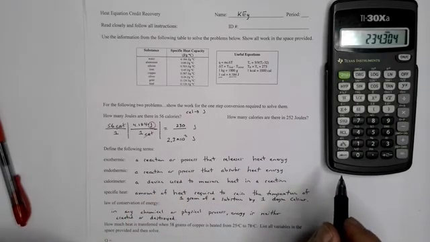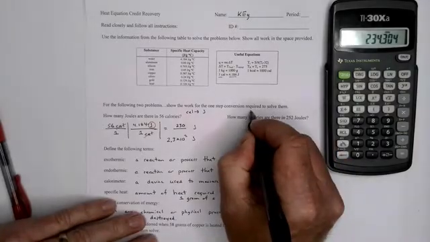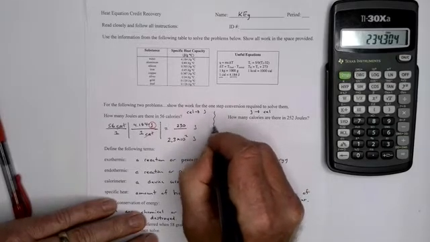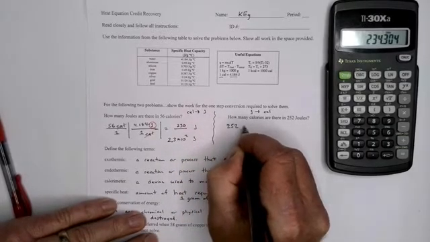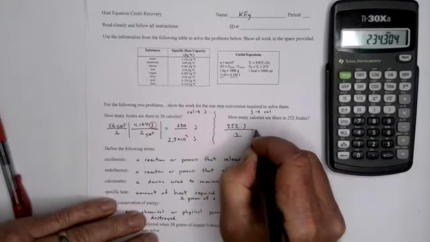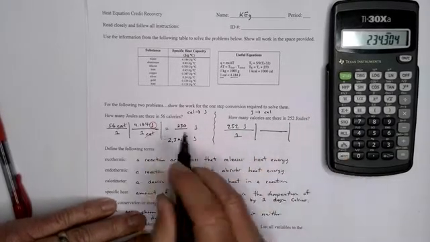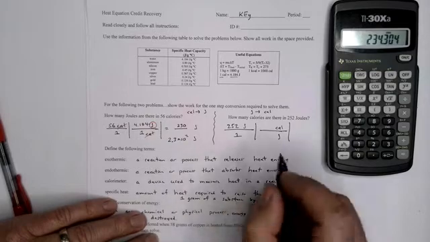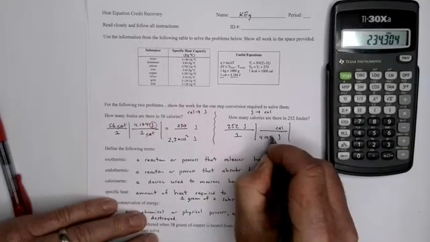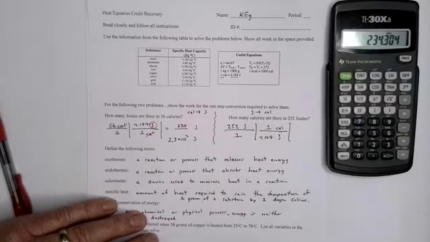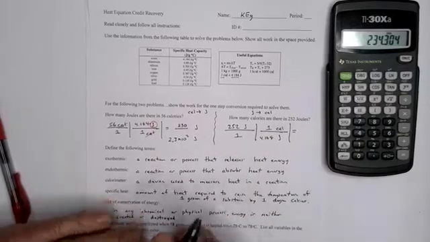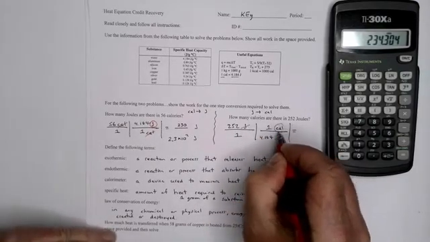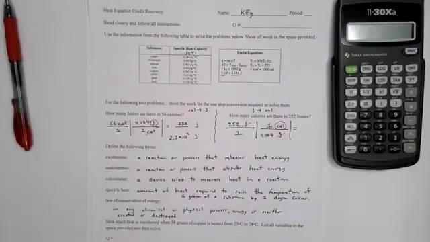Second problem, how many calories are there in 252 joules? So this is the other direction, so we're going to go from joules into lowercase calories. So we start with 252 joules over 1. We use the same conversion factor, but we flip it over this time because we want to cancel joules and get to lowercase calories. Again, there are still 4.184 joules in 1 lowercase calorie. We are going to cancel joules. The only unit we have left in our problem is lowercase calories, so we know we are in good shape.